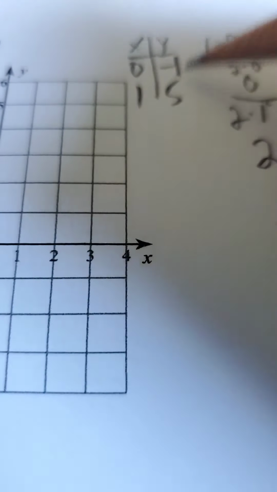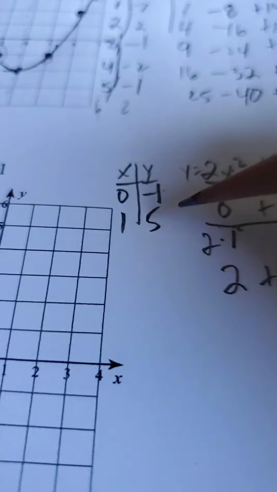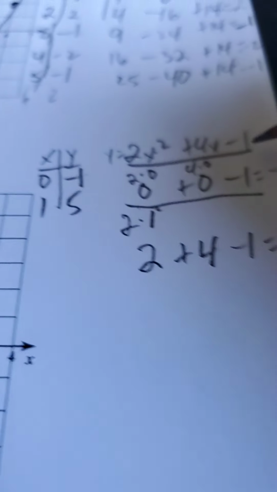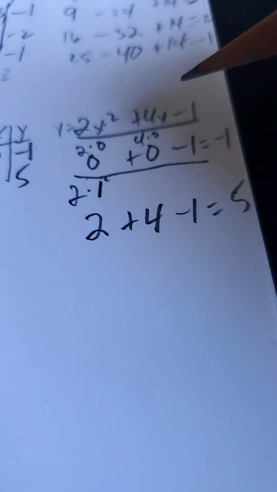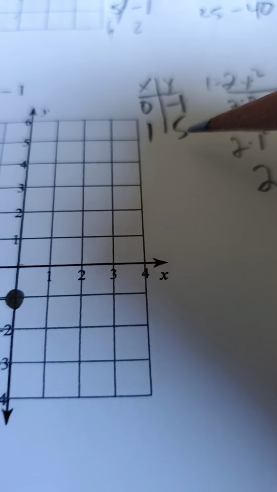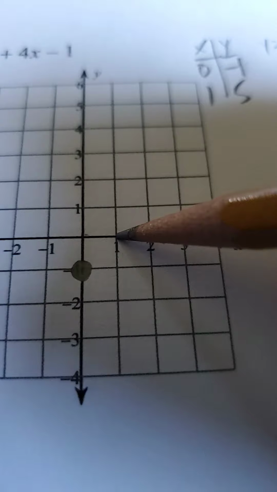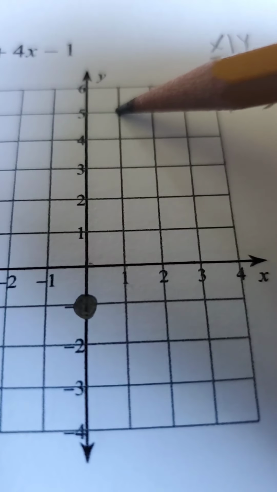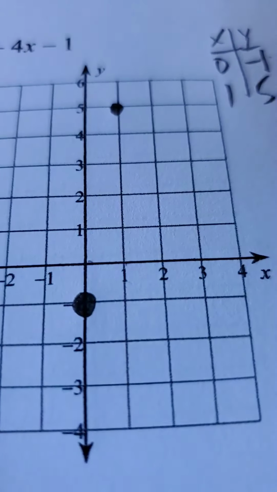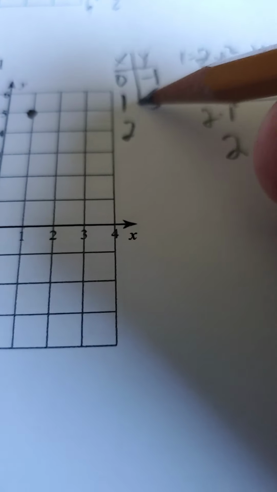1 should go with 5. If you don't have 1 with 5 on Monday's number 4, then you're making a math error over here. Now, if you do have 1 with 5, you might be plotting it wrong. When x is 1, y is 5 is right there.